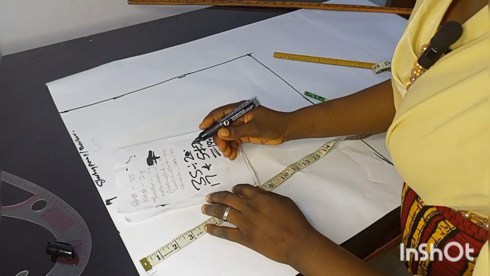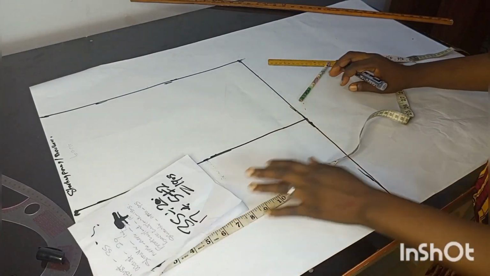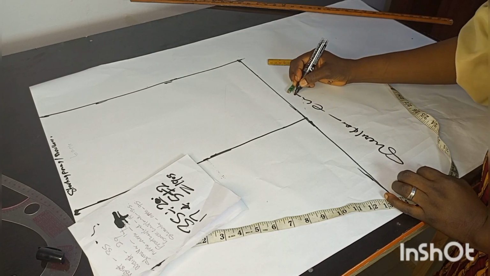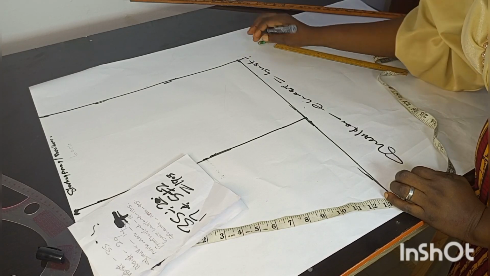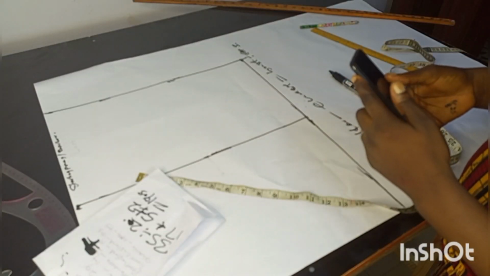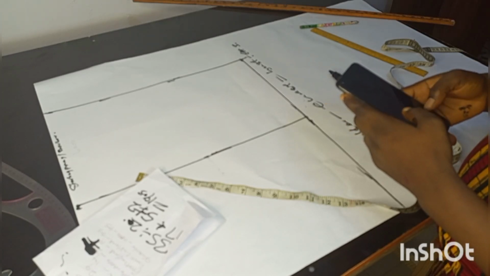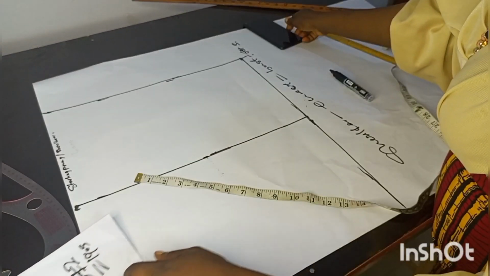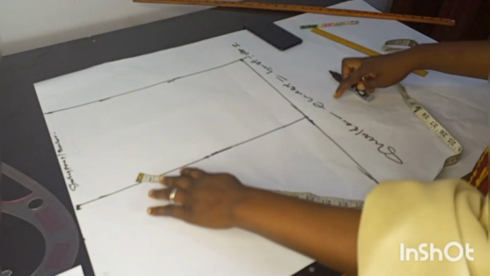The formula for calculating shoulder to chest line measurement is bust divided by 6.5 plus 3, and if I divide my bust by 6.5 plus 3, it will give me approximately 8.5. So that is what I'll be using to create my chest line.